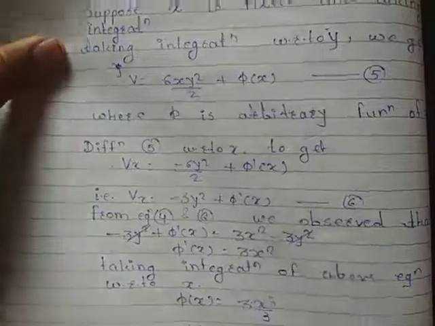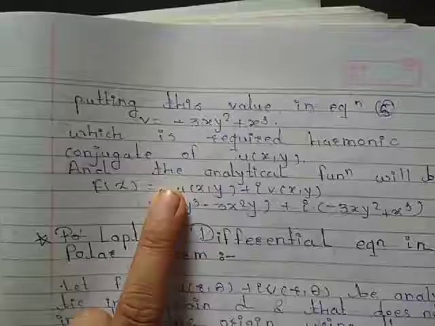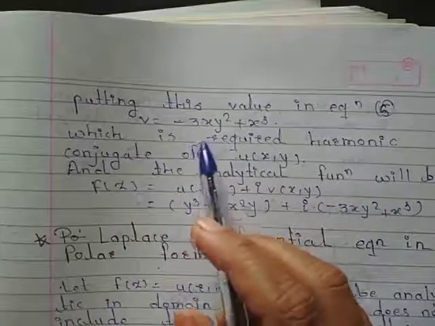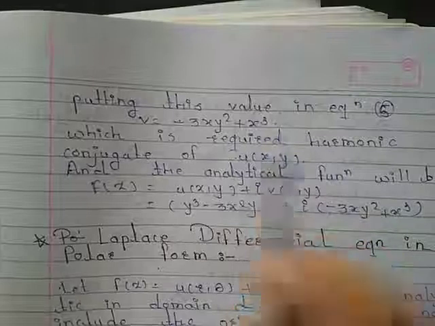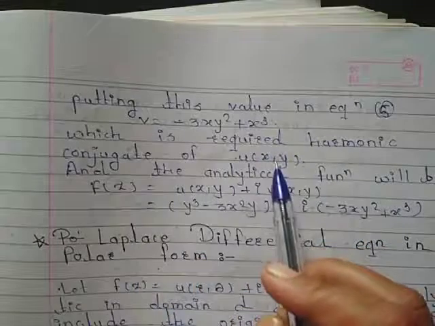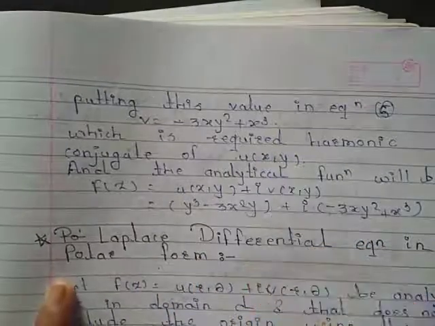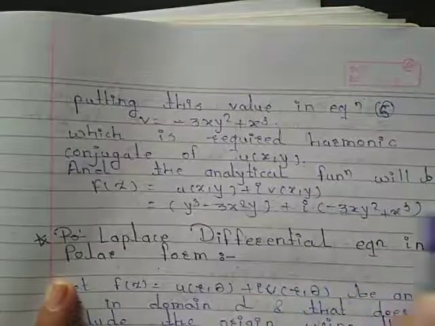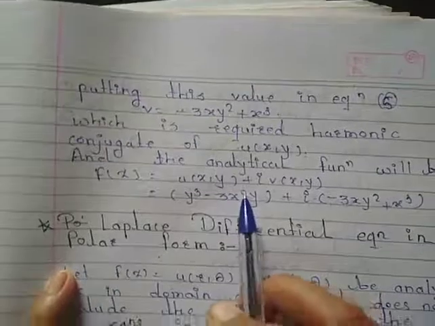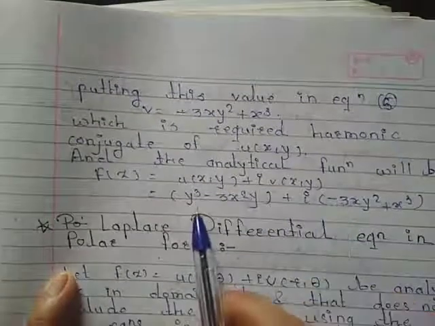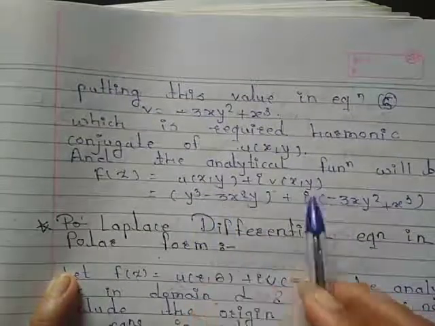Put equation 7 in equation number 5. We get v is equal to minus 3xy square plus x cube, which is the required harmonic conjugate of u of x, y. And the analytic function will be f of z is equal to u of x, y plus i into v of x, y. Put the values of u and v.